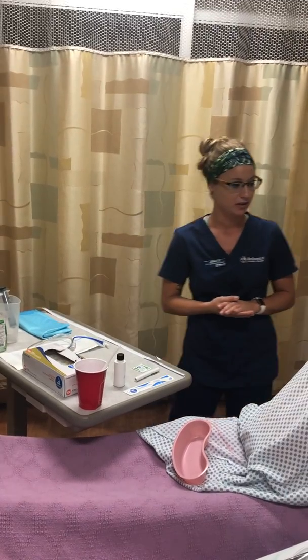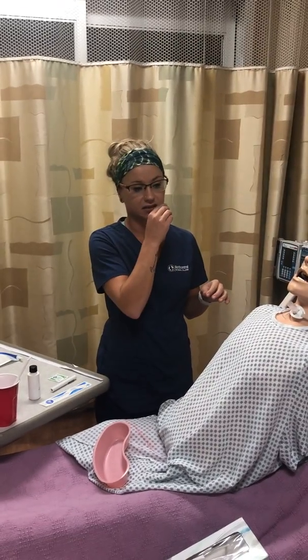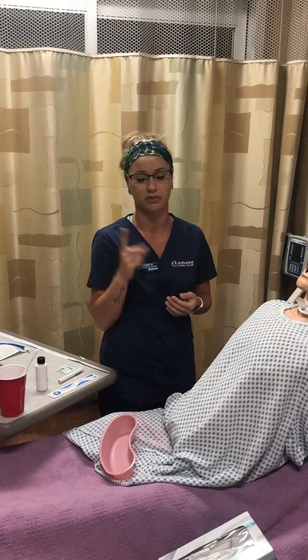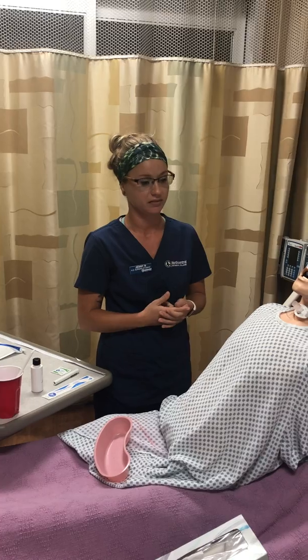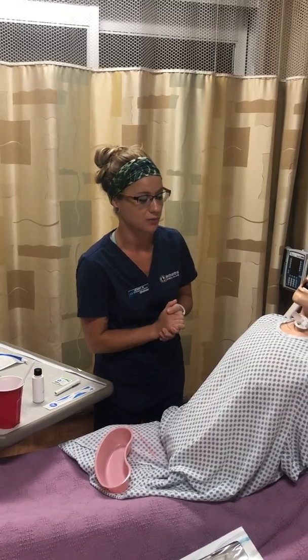So before inserting that, if my patient was on oxygen, I would make sure for the procedure I would either put the nasal cannula in the alternate nostril, so they're still getting enough oxygen. I would have a continuous pulse oximetry probe on so I can monitor throughout the procedure, or a simple mask might be helpful as well.